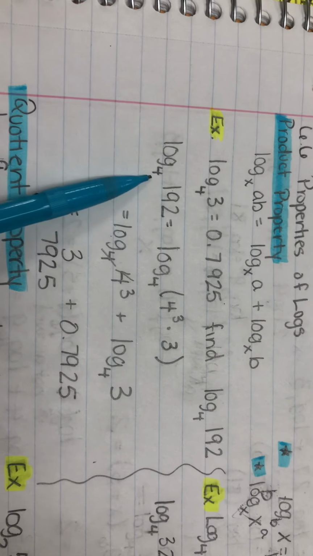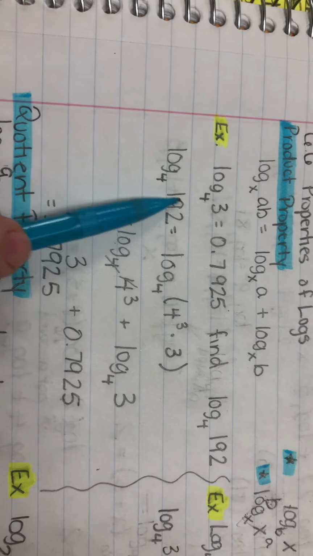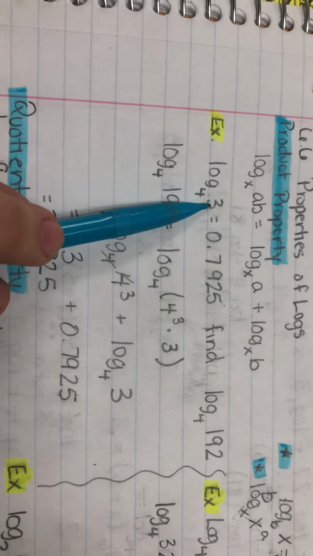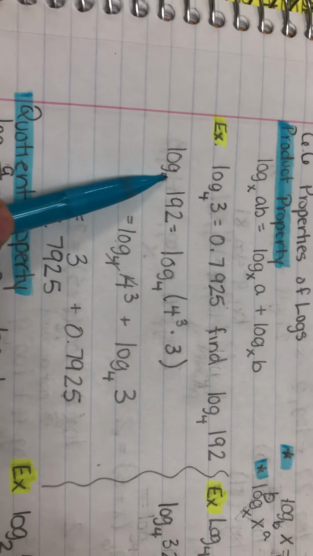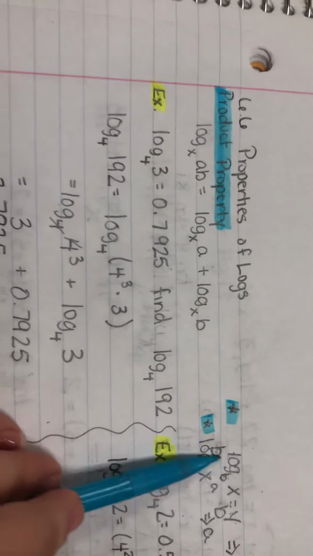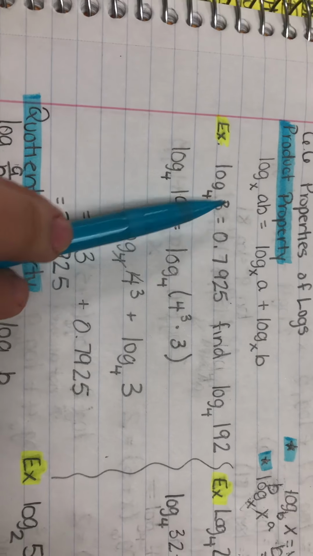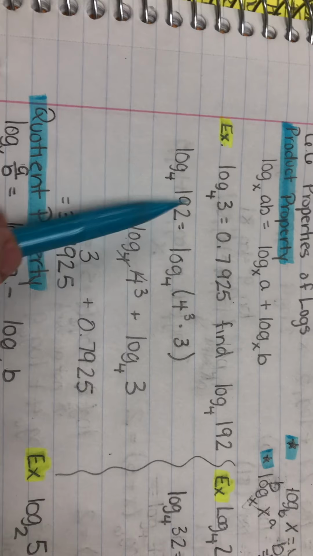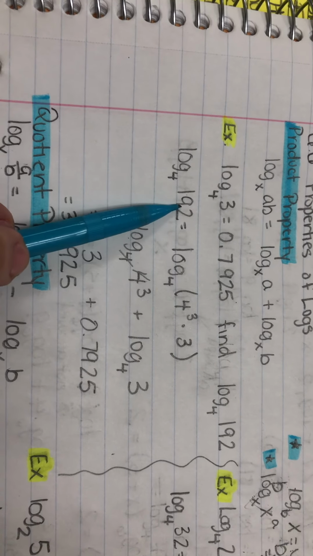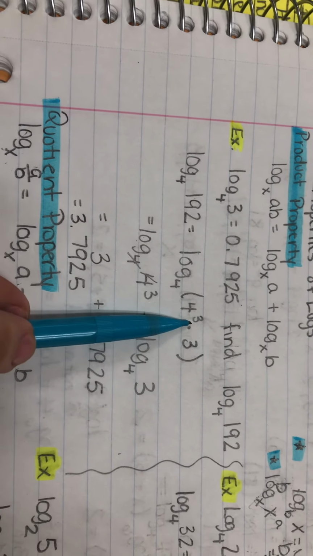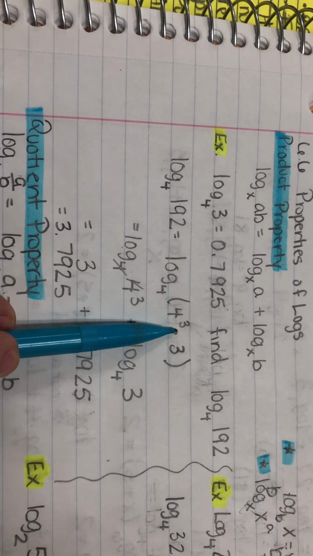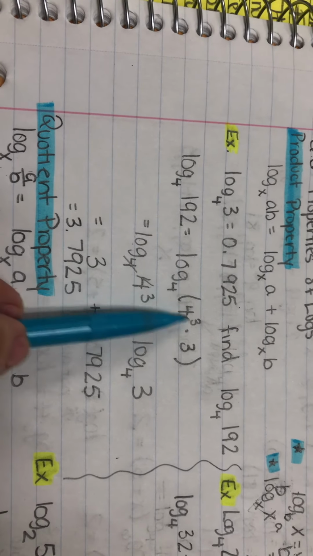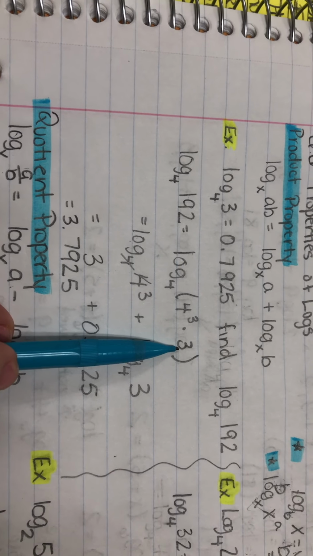So you go, okay, log base 4 of 192. That's a big number. So you want to break 192 into a number that has 3 in it and a number that has 4, because remember over here, we talked about how the 4s cancel out. So those are our two numbers. You base it on the numbers you are given and its base. So divide it by 3. When you divide this number by 3, you get 3 times 64. Well, 64 is 4 to the third. So I can rewrite this as log base 4 of 4 to the third times 3.